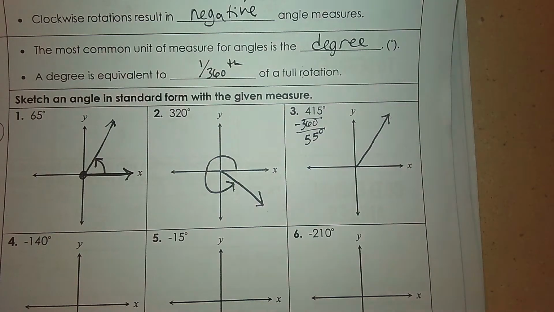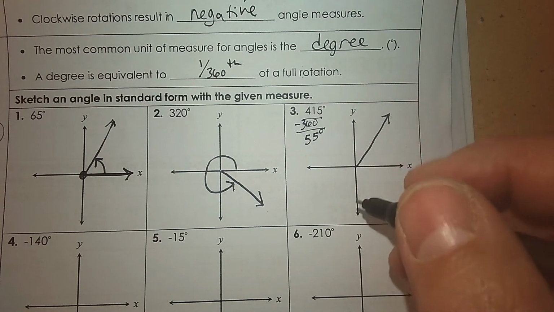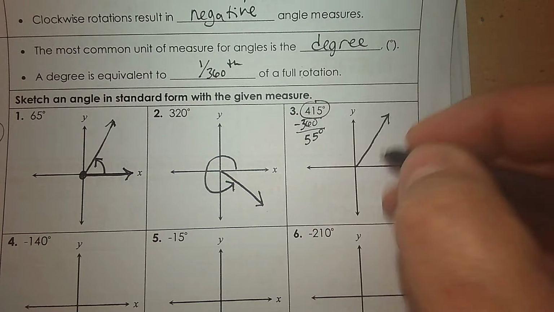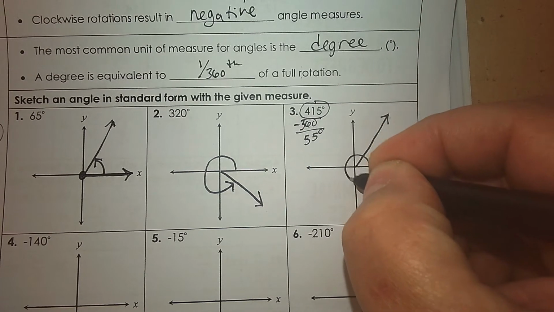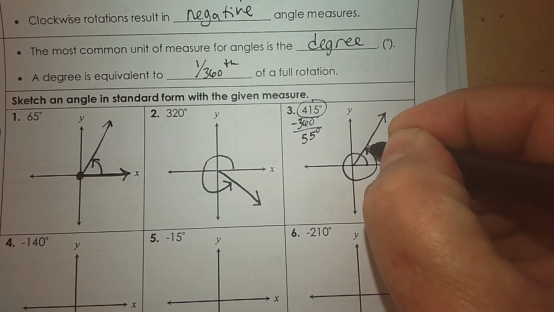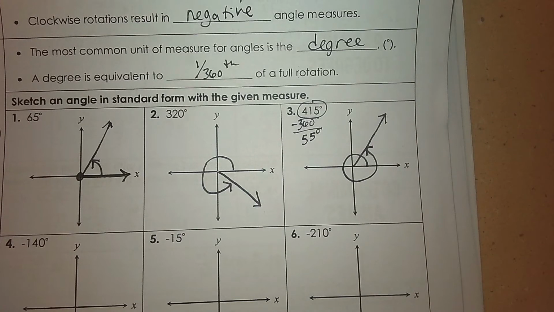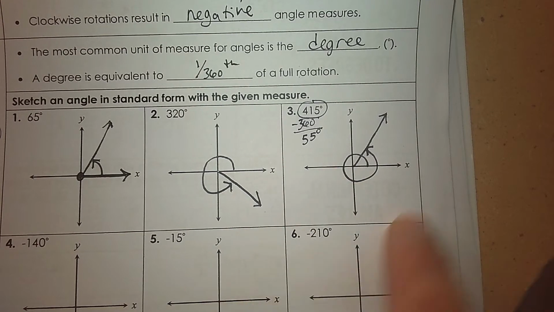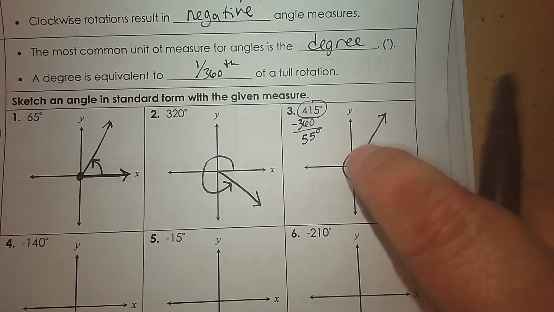And then, most importantly, how do I measure it? Well, 415, you have to show one rotation, and then where does it end? And again, what direction did the rotation go? Counterclockwise. Do you see how I went more than once? And then ended at the terminal side.